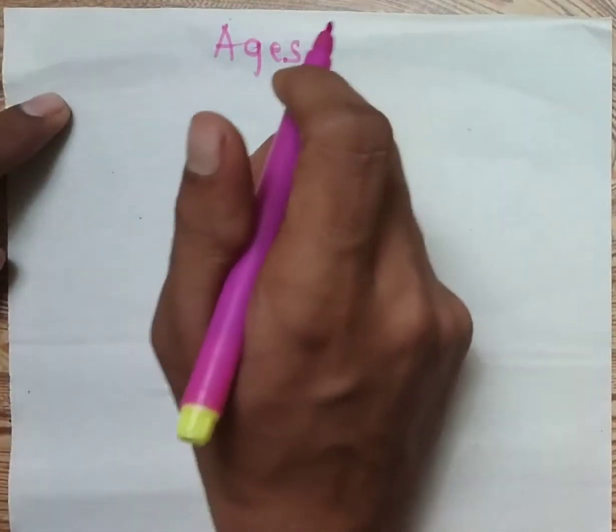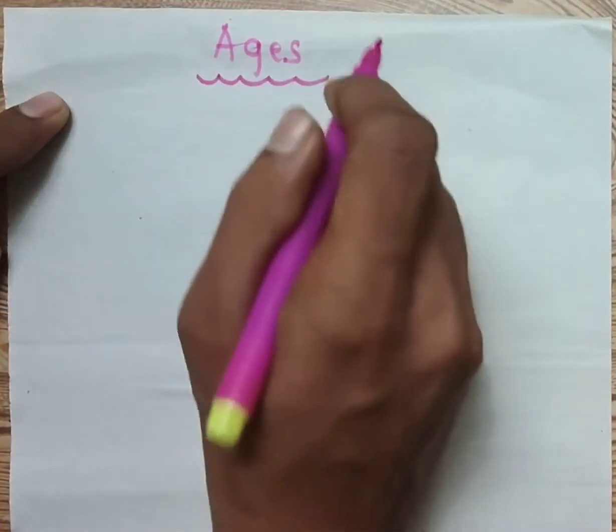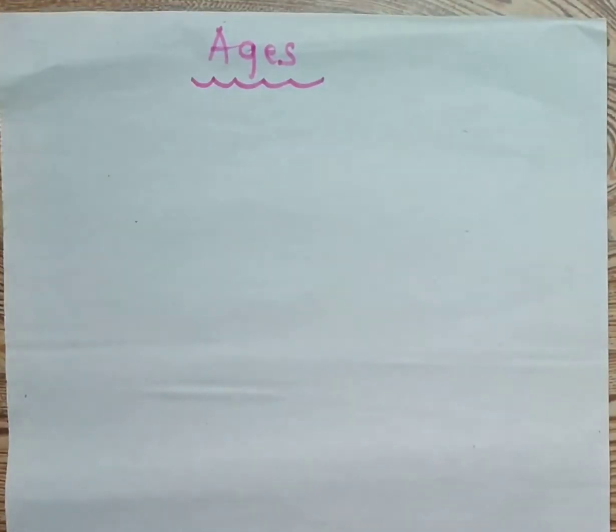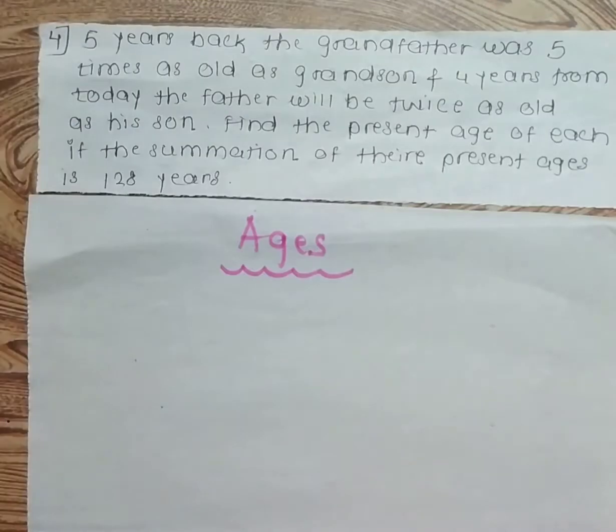Today I will take more examples on ages. So we have to see more examples on ages. There are different kinds of examples which usually come in an exam. So we have to do more practice on problems on ages. So let's see the next question here.